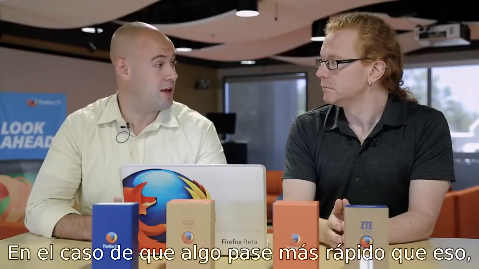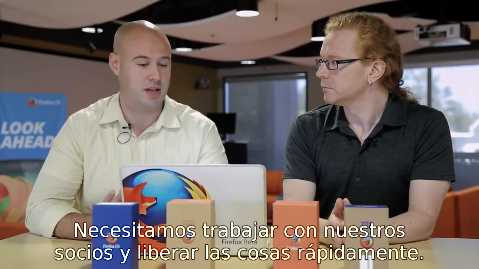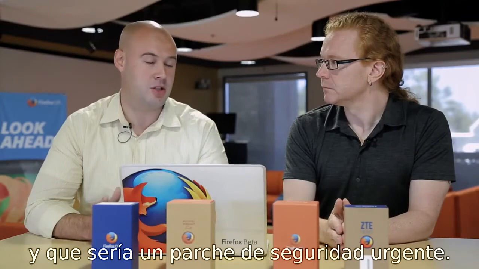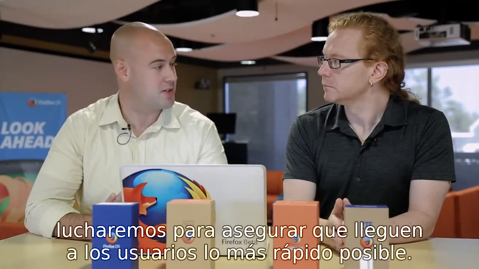In the event something happens faster than that, we know we need to go into a rush. We need to work with our partners and push things out very quickly. And that'll be an urgent security patch. And when those things happen, we'll scramble to make sure they get to users as fast as possible.